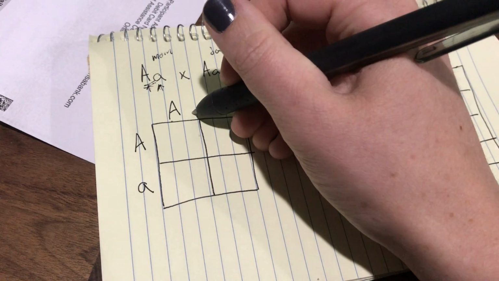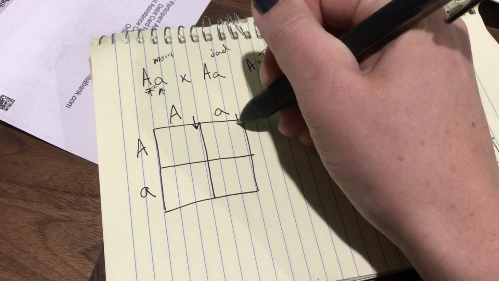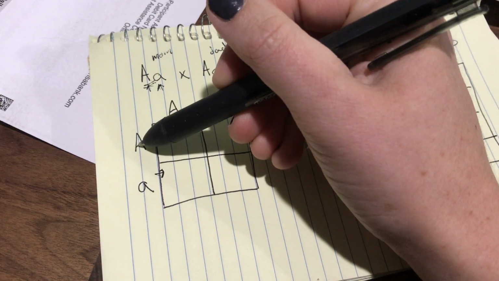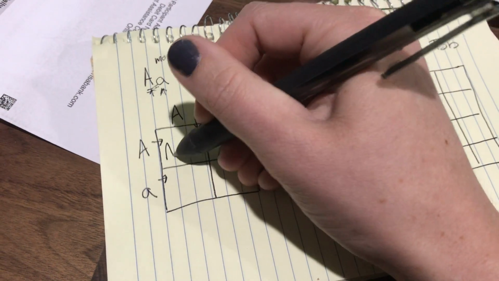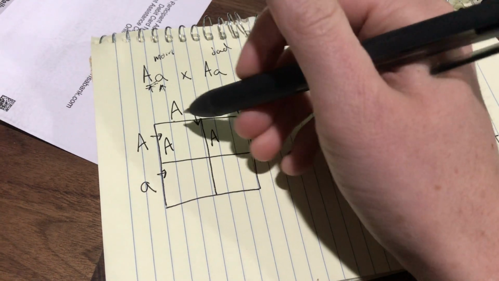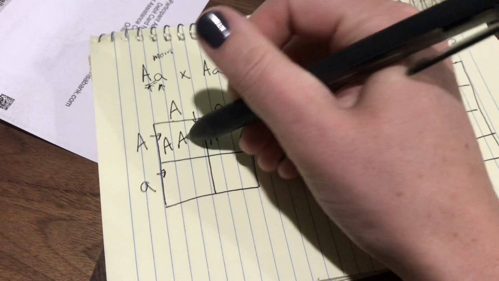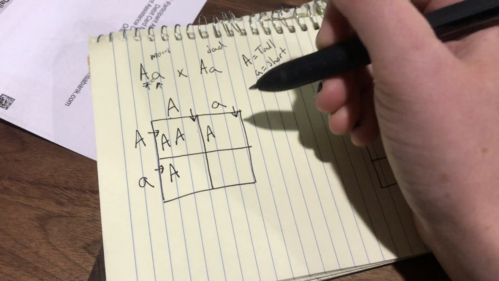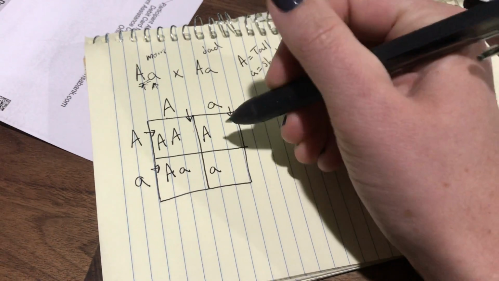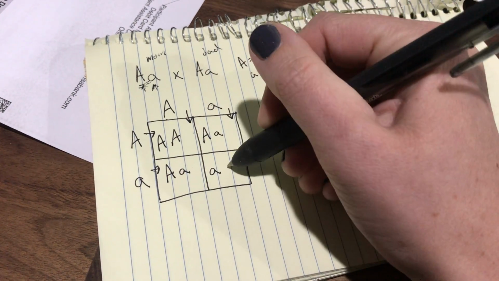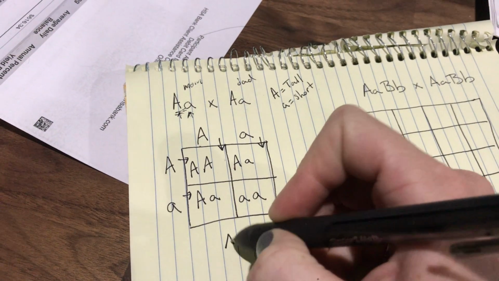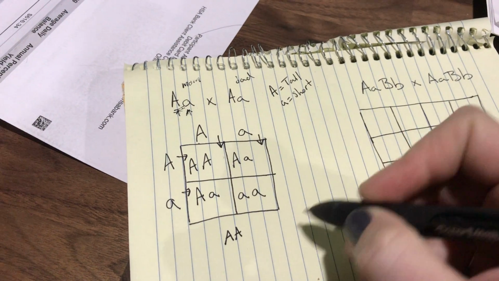And then it's as easy as I drop the letters and drag these letters across. So if I start with this capital A, I'm going to drag it across. Capital letter always goes first. So I'll take this capital and I'll drop it down. And then I'll take across my lowercases, drag across my lowercase, drop this lowercase down. So in this Punnett square, I have homozygous dominant. I've got one homozygous dominant.